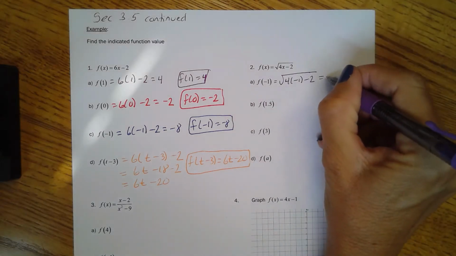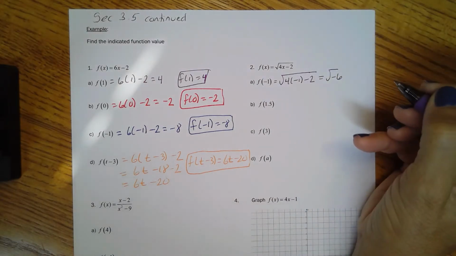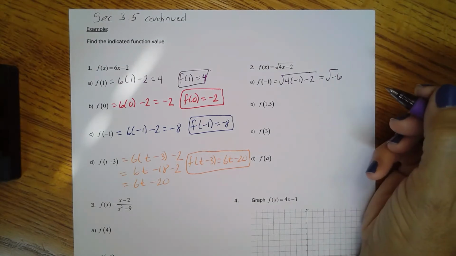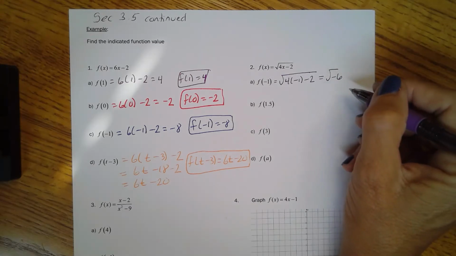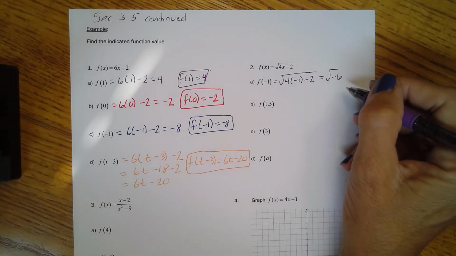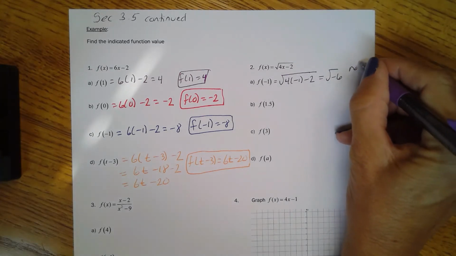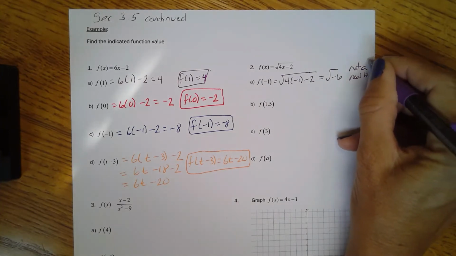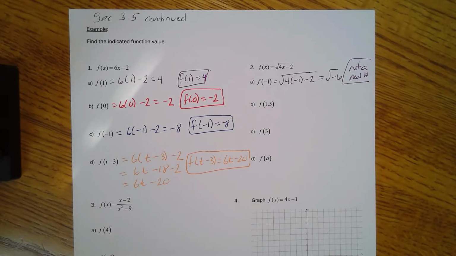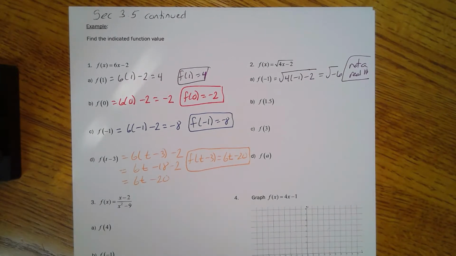Well, this turns out to be the square root of negative 6. Well, some of y'all might already know about imaginary numbers, but we're not there yet. So we can't take the square root of negative 6. If you try to put that into your calculator, you're going to get an error because this is not a real number. It's an imaginary number, and we're going to get into imaginary numbers way down and later in the semester.